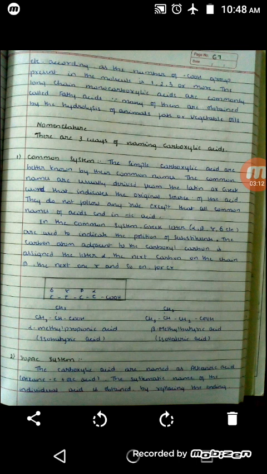In the common system, Greek letters, that is alpha, beta, gamma, delta, etc., are used to indicate the position of the substituents. The carbon atom adjacent to the carboxylic carbon is designated as alpha, the next carbon on the chain is designated as beta, the next carbon is designated as gamma, and so on. Let us see the examples here.